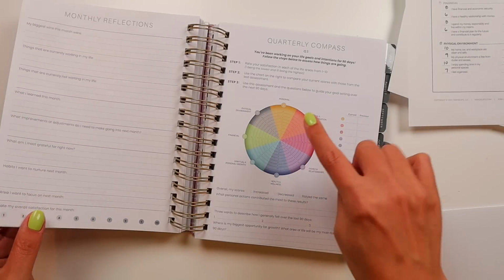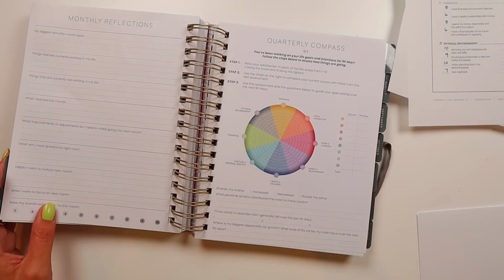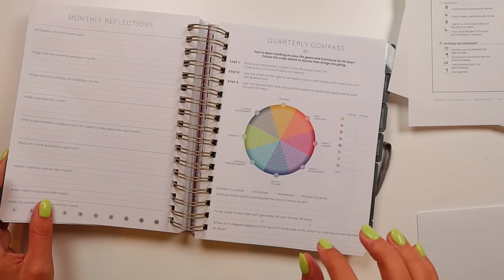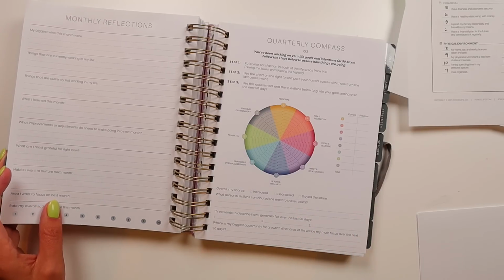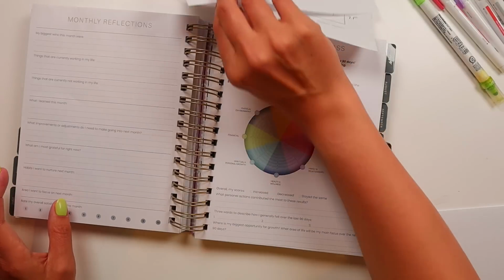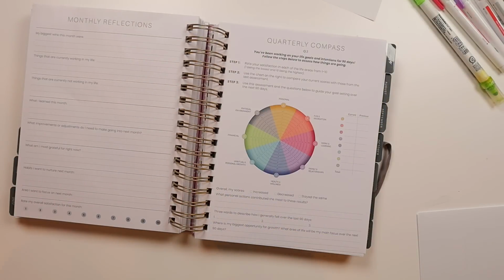What I'll do here is put the line where I want to be. I'm going to color it in to where I am currently, and I will use my regular pen to draw in the line of where I was last quarter.